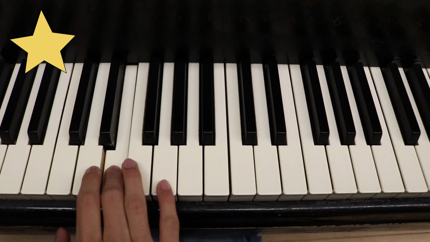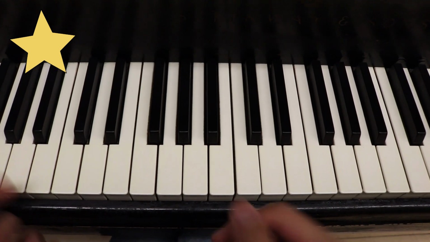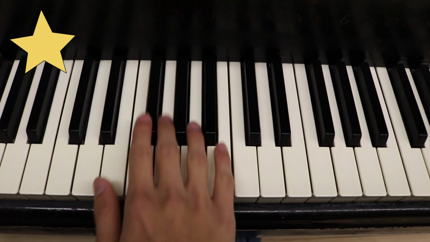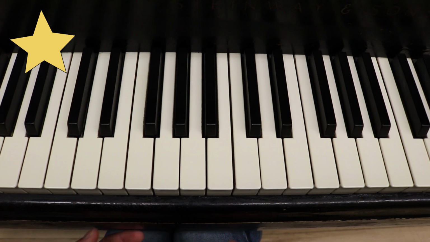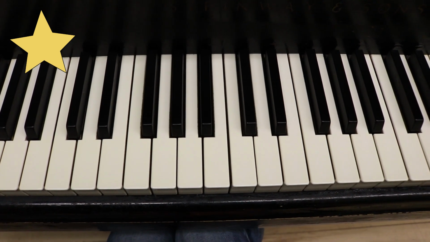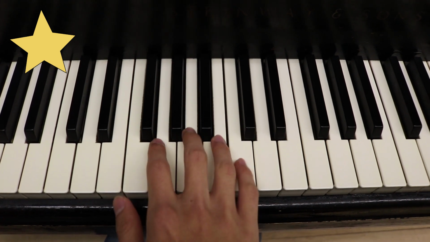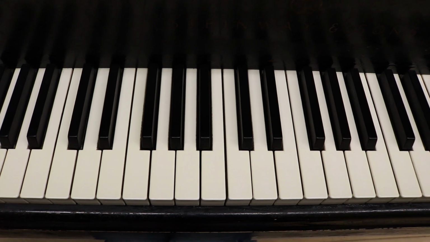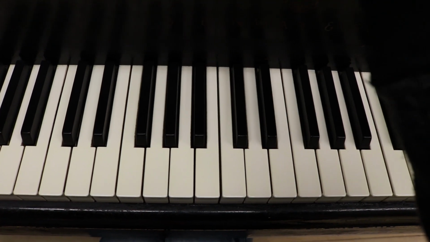Subdominant is the fourth note. Dominant is the fifth note. Submediant is the sixth note. And last but not least, the leading tone is the seventh note of the scale. I'll resolve that just so that your ears don't scream in pain.